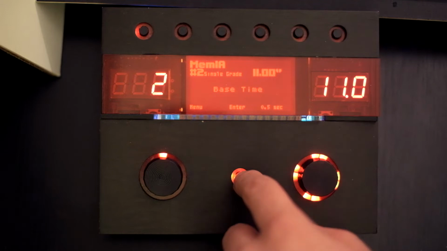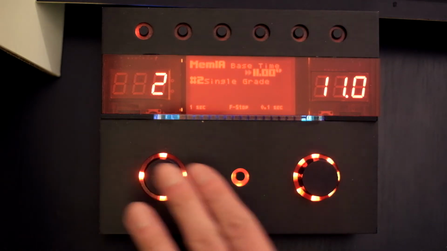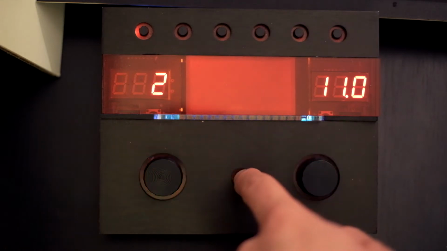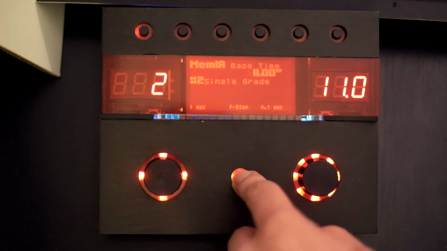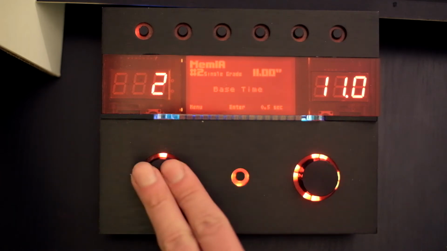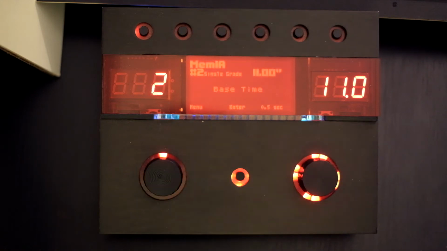If you want to make more detailed changes, you can just click any of these three buttons and you can just hold them to go back to the top menu. You can just click this one to enter the base menu, or you can just hold them to go to the top.